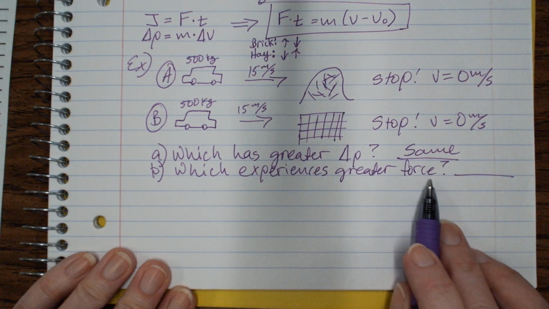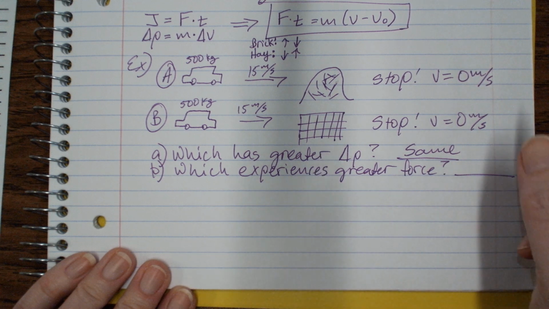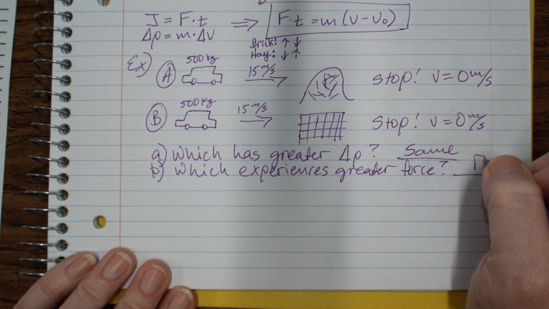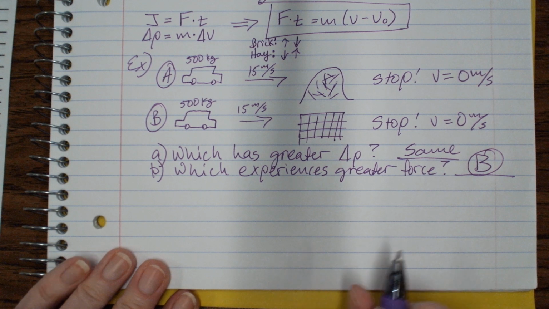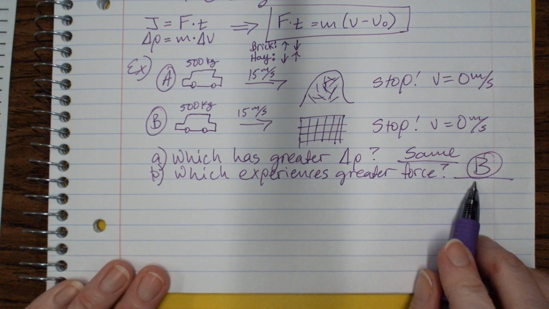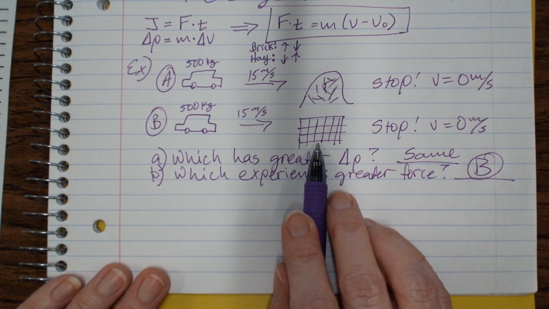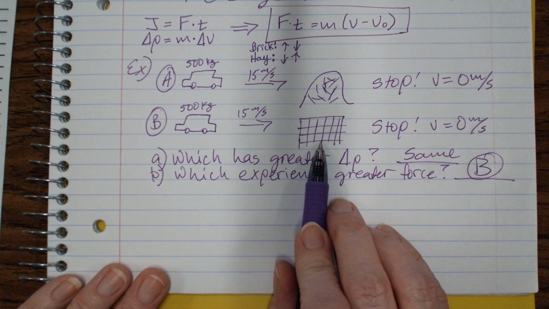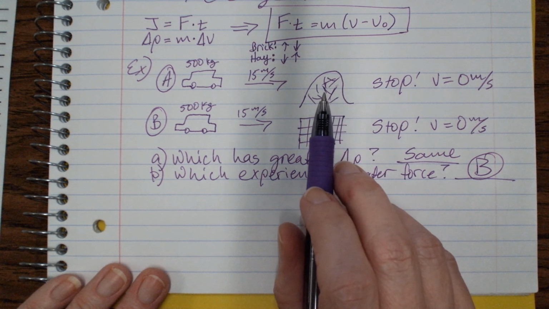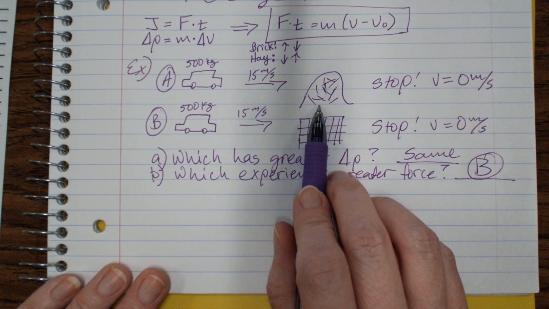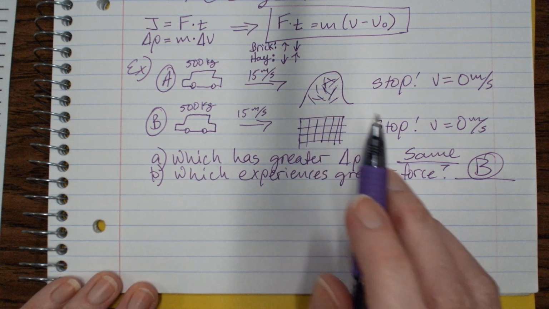So which has a greater force? It's going to be the brick wall. So situation B, okay? The reason it's going to have a greater force is because it takes a lot less time to stop. Quicker stop, higher force. Longer stop, less force, okay?